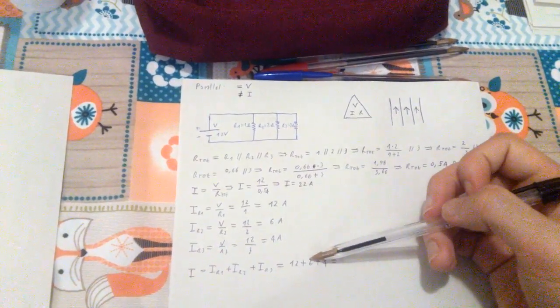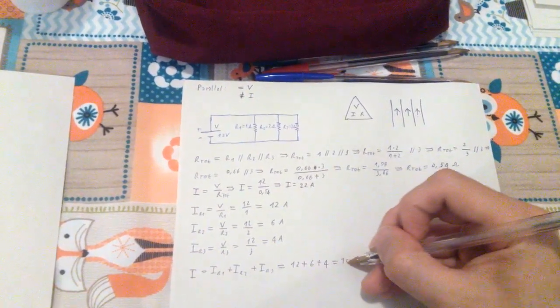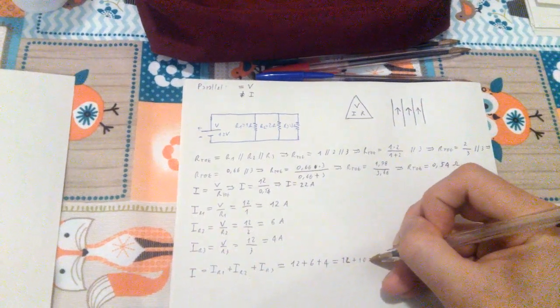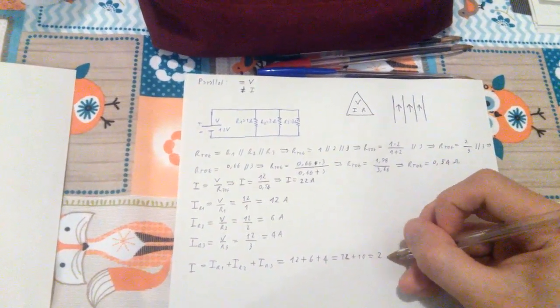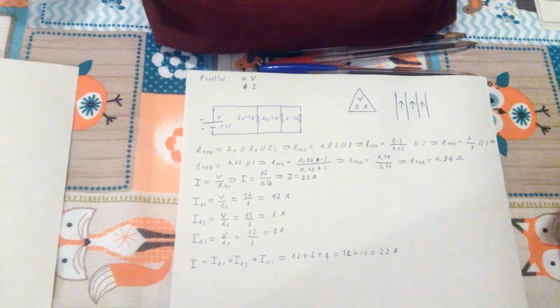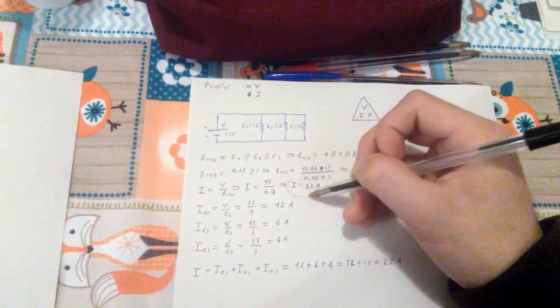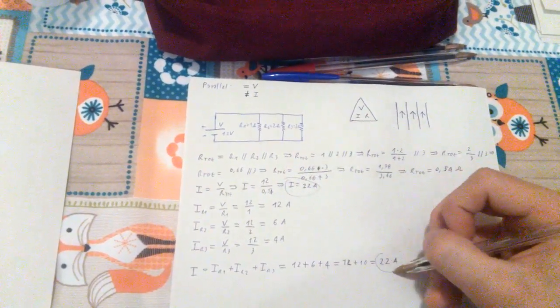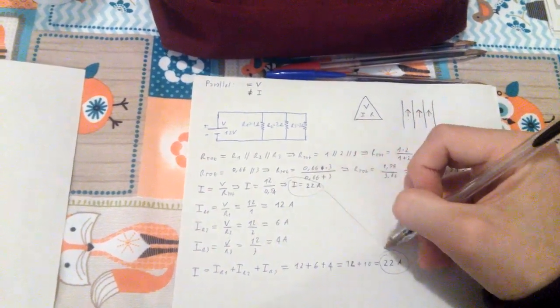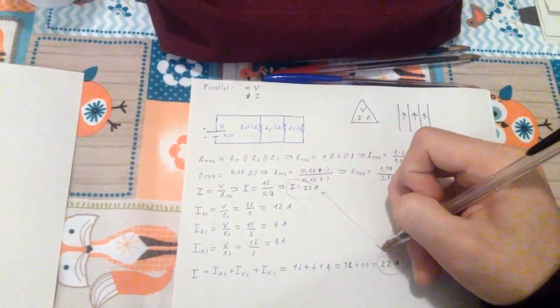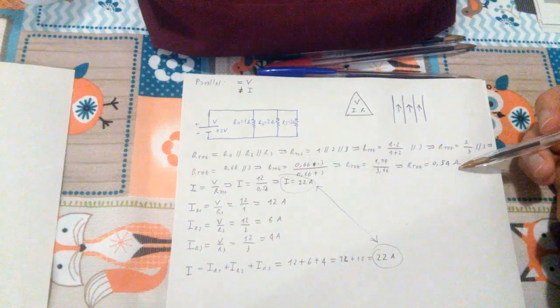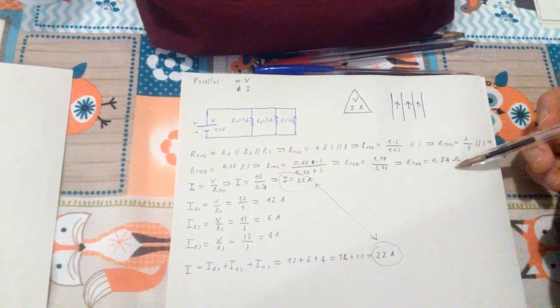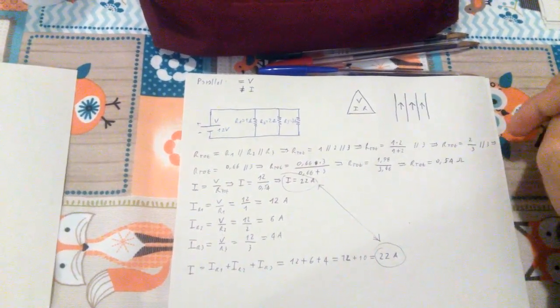Well, 6 plus 4 is 10, so 12 plus 10 is effectively 22 amps. So as you can see, we have found the exact same amperage that we had before when we calculated the total resistance of 0.54 ohm.